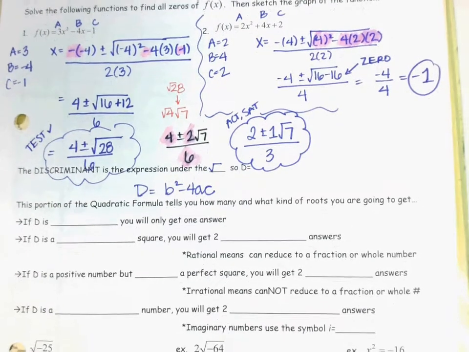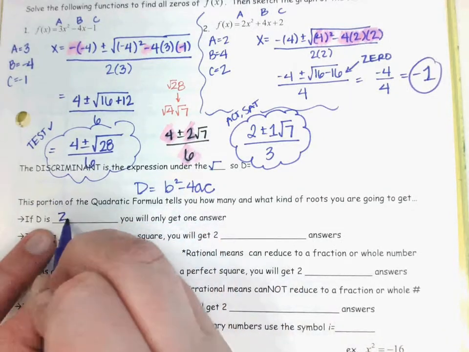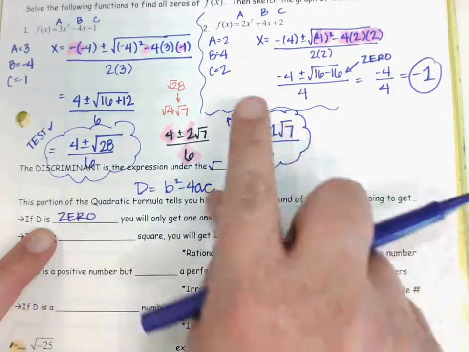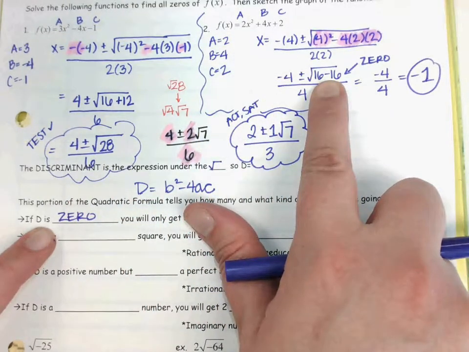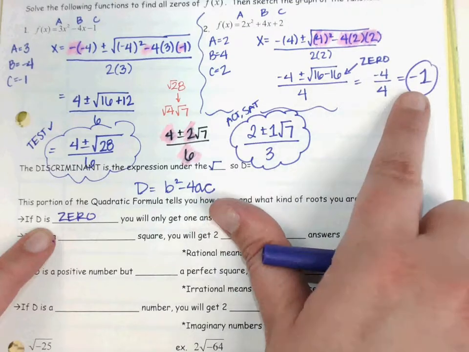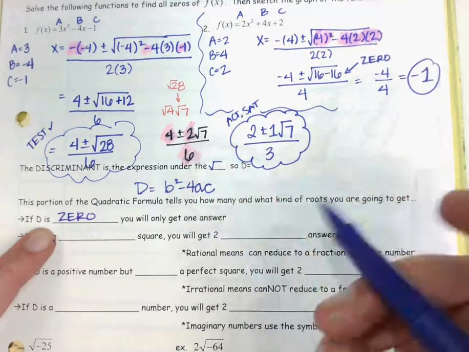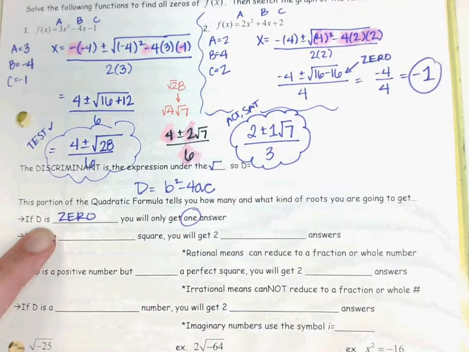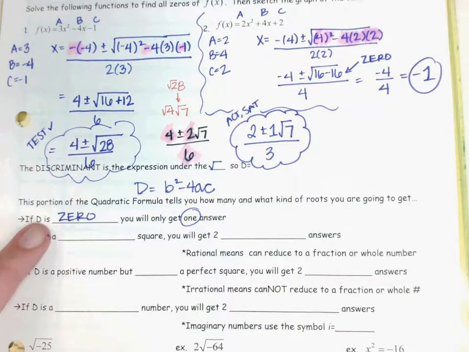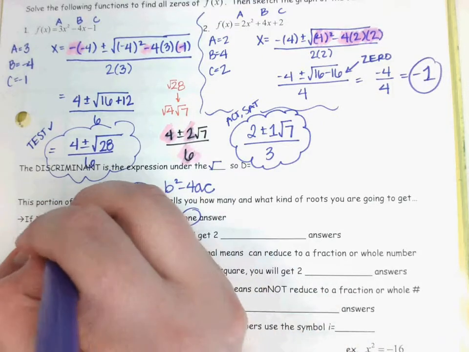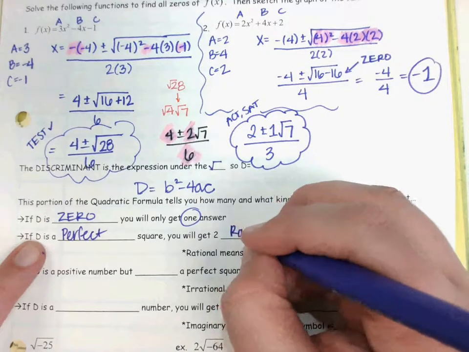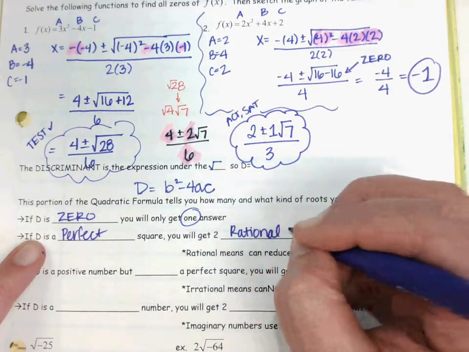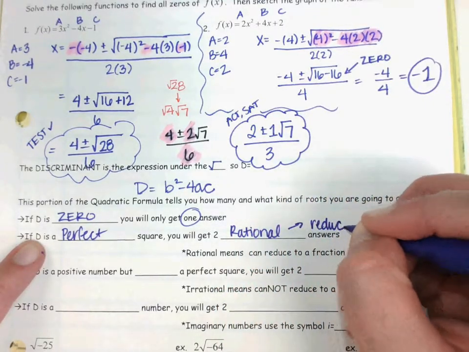So, right here, if d is 0, like it was in problem number 2, remember I ended up with a 0 on the inside. Okay, then I'm going to get only one answer. Here, what was my only answer? Negative 1. So if your discriminant is 0 under the square root sign, you're going to get only one answer. If your discriminant is a perfect square, then you're going to get 2 rational answers. What that means is that you can reduce the square root.